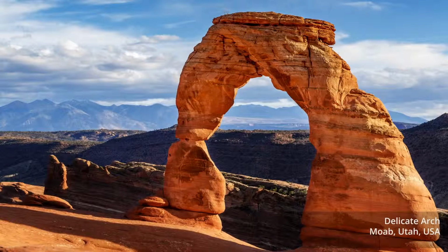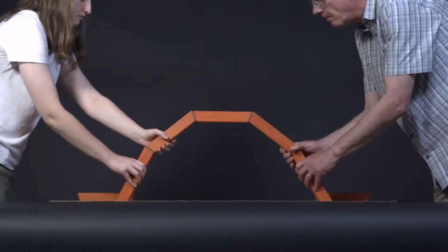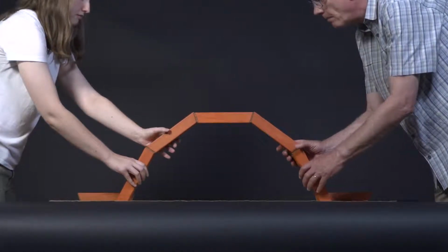Much more could be said about arches and chains, but here we only have time to introduce the basics. As our team worked on this video, we actually learned quite a bit about arches and chains. We hope that you learned something too.